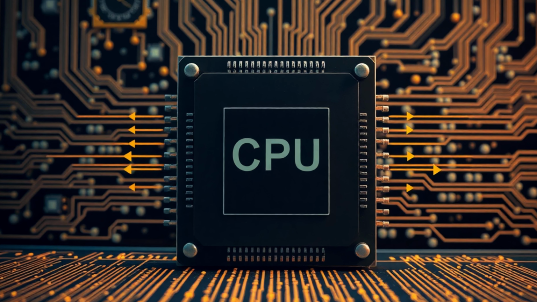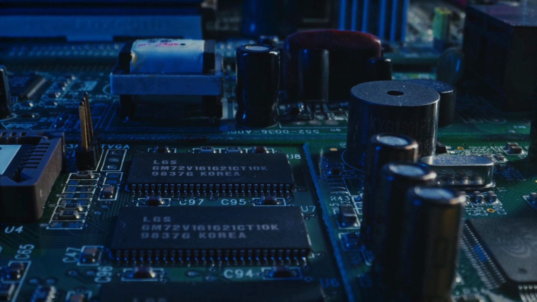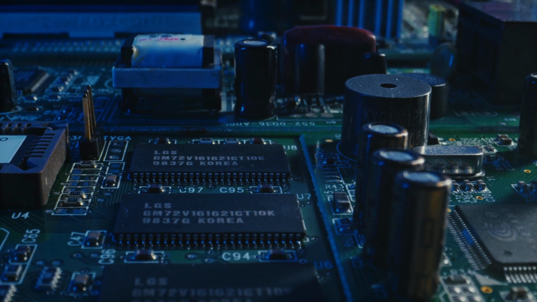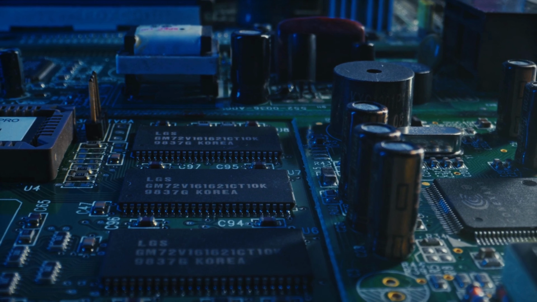Prefetching is another technique to hide latency. The processor predicts which memory addresses you will need next and loads them into cache ahead of time. If it guesses correctly, when your program requests the data, it's already there. This reduces perceived latency.